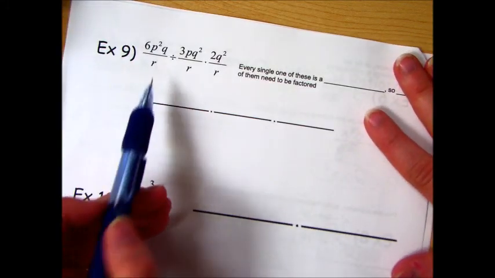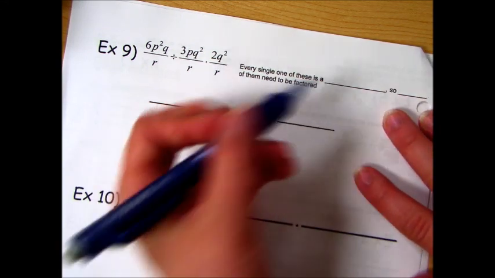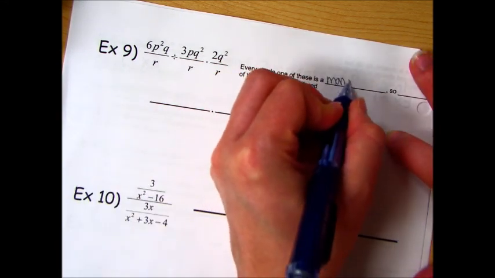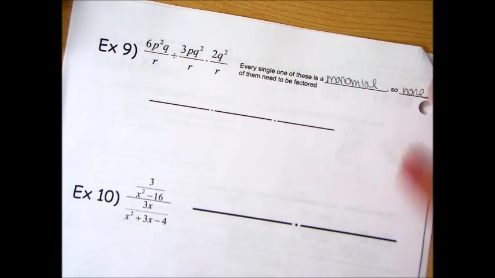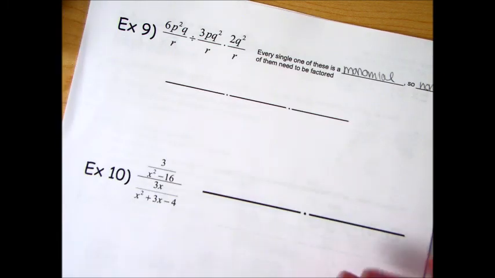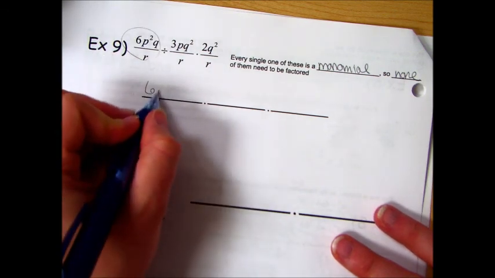All right, number 9. I like number 9. The reason I like number 9 so much is that they're all monomials. Every single one of these is a monomial. See, there's no adding or subtracting. So none need to be factored. That's great. We like it when nothing needs to be factored. This one's the first one. It stays as it is.